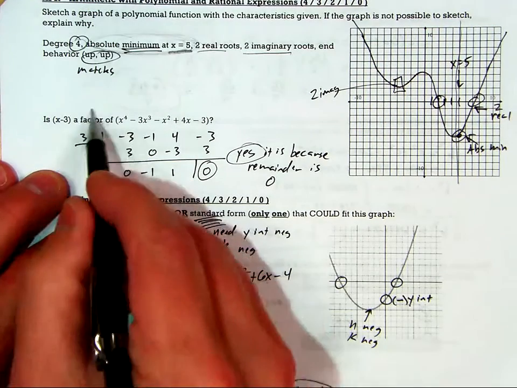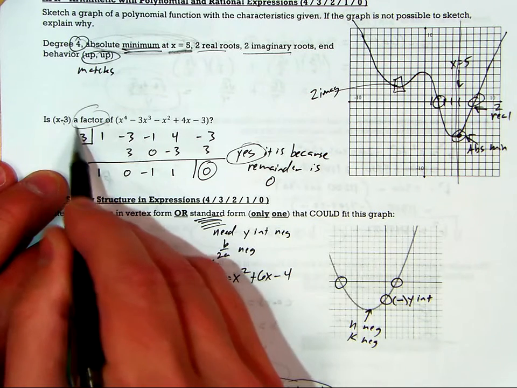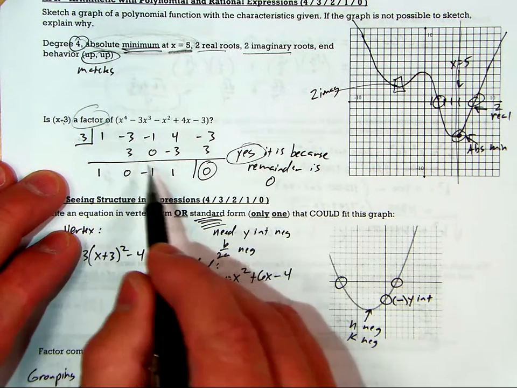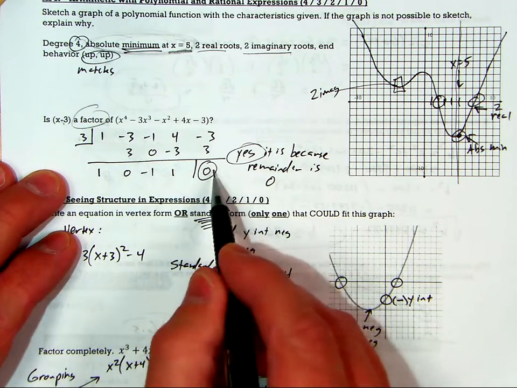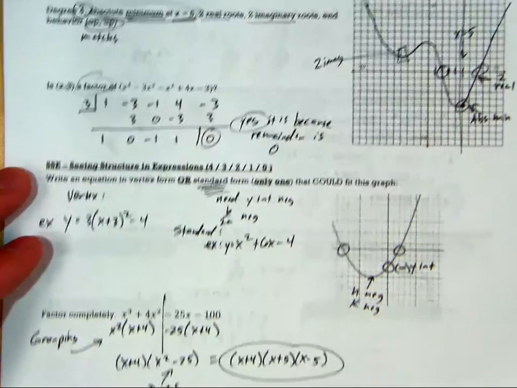This is factor theorem. You change the sign for factor theorem, not for remainder theorem. This is remainder theorem, sorry. Wait, this is factor theorem. It is a factor because the remainder is 0. There's the synthetic division right there.